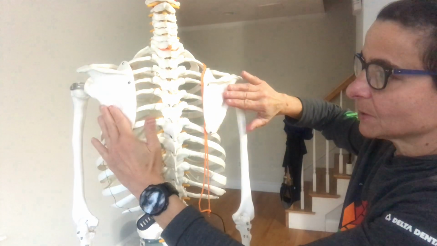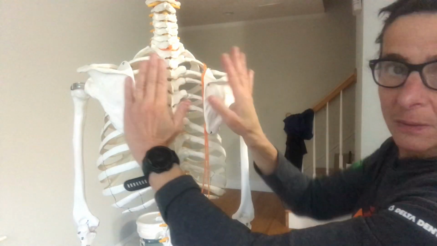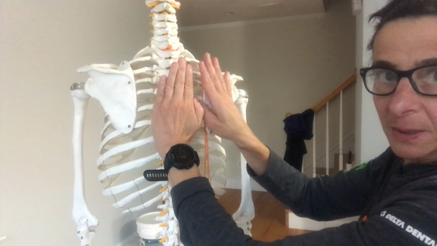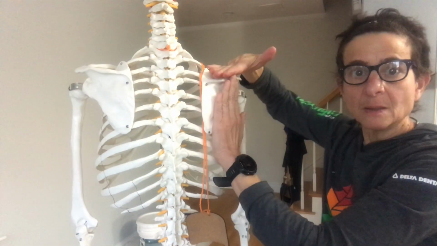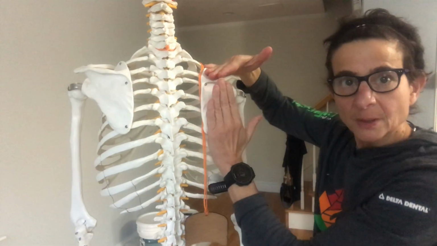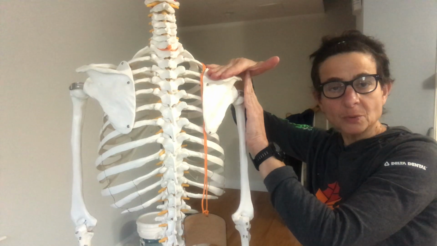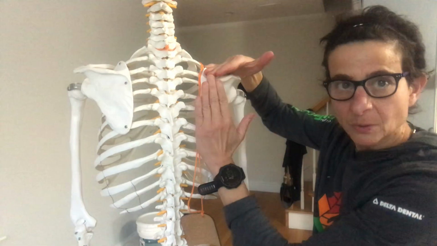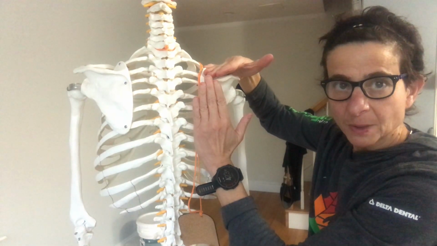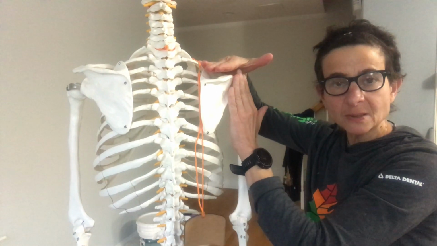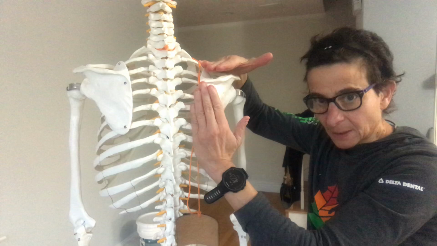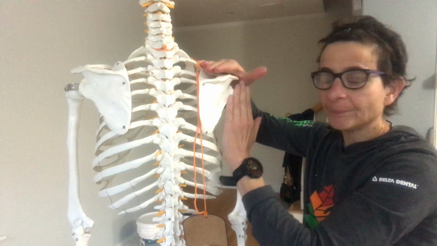There is retraction, protraction. That's occurring along a transverse plane, protraction forward, retraction posterior. Here's my transverse plane. Again, no axis because this is a linear movement.